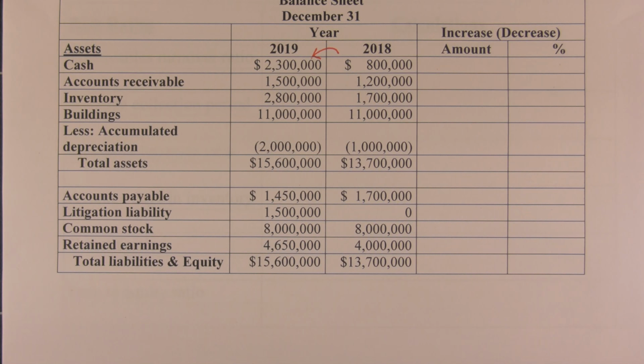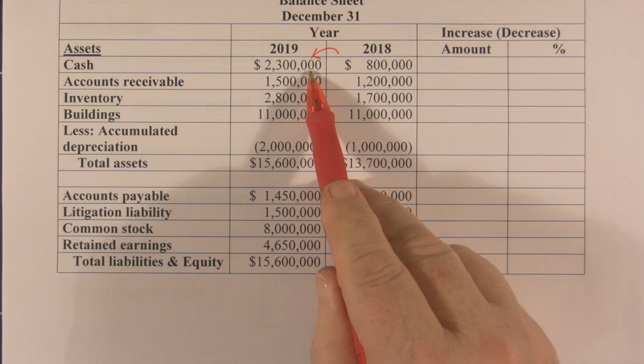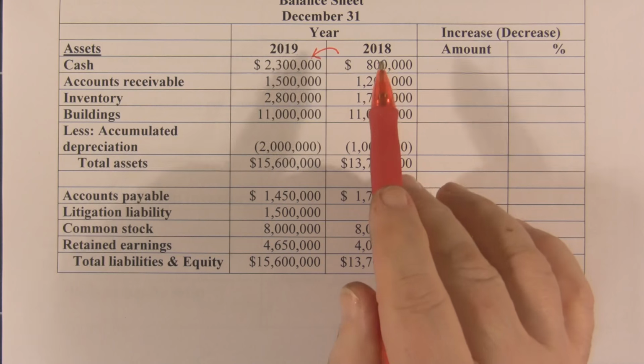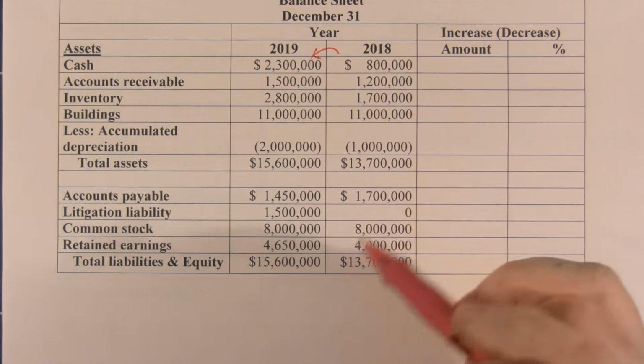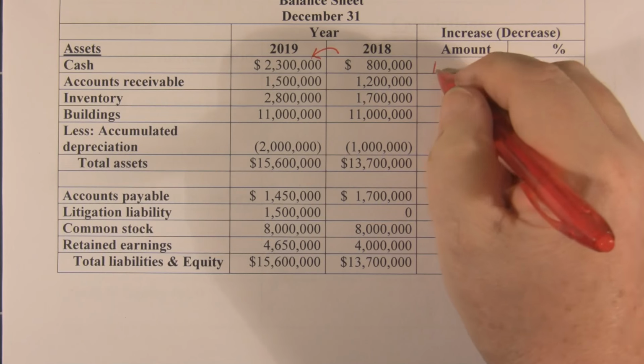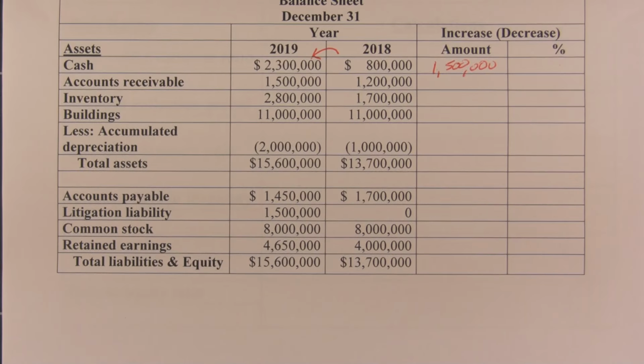It is now 800,000. So our cash has gone down a total of 1 million. I'm sorry, our cash has gone up. It was 800,000. It's now 2,300,000. I read it backwards, excuse me. That's a difference of 1,500,000 up, positive, going up.